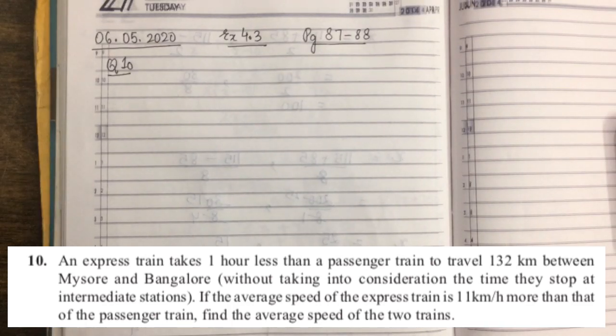In the question, they are talking about two trains. We have to find out the speed of both the trains. There is a relation given between the speeds of the two trains. The speed of the express train is 11 kilometers per hour more than the speed of the passenger train. That is what I'm going to use to assume the speeds. So let's write down.